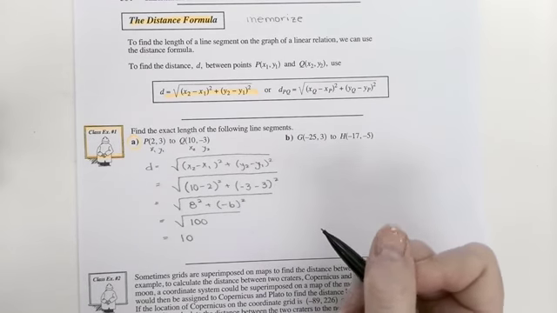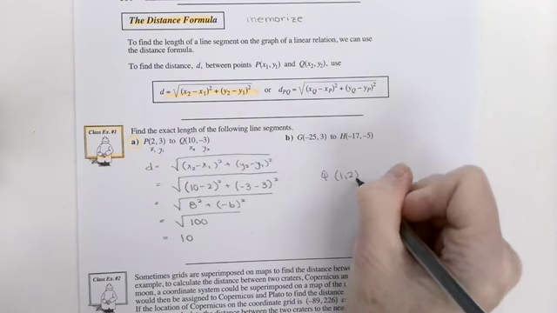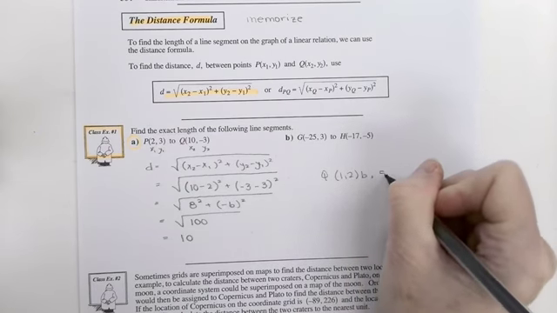So questions 1, 2, just do B, then 5 through 7, 10, and 12.